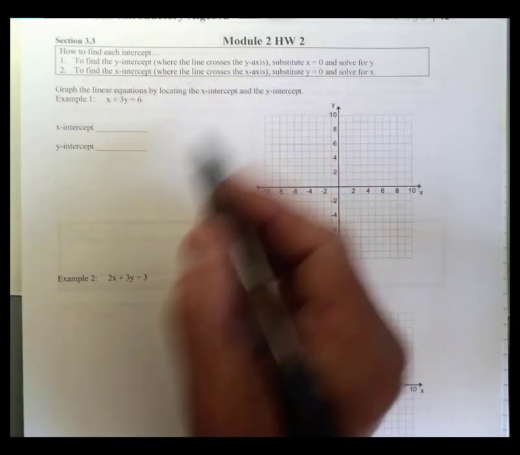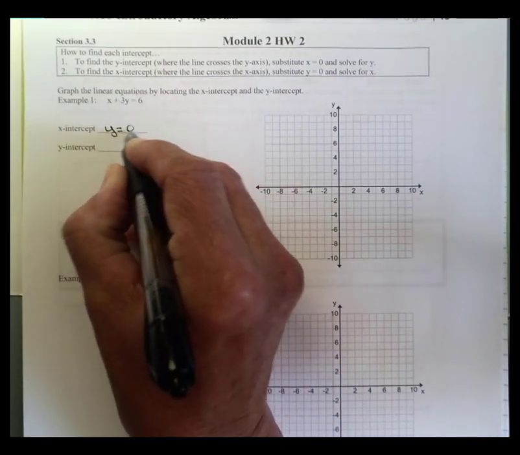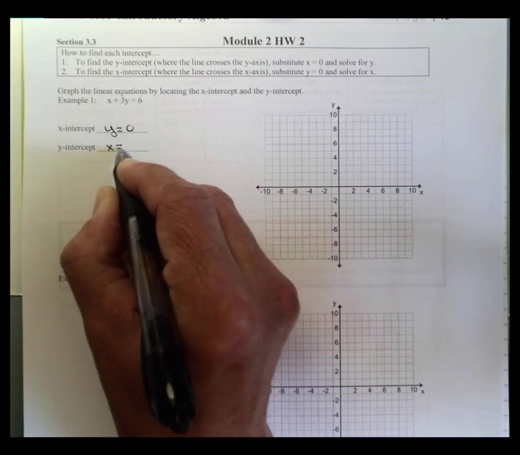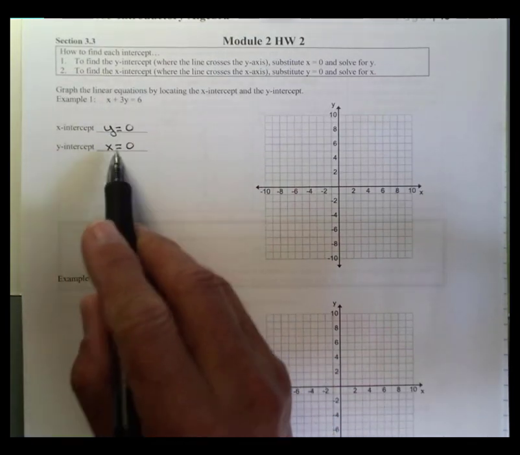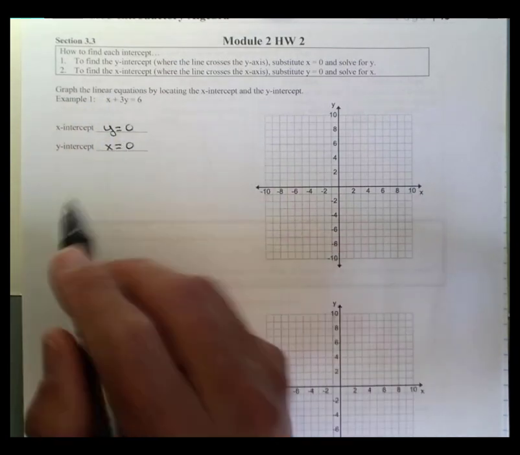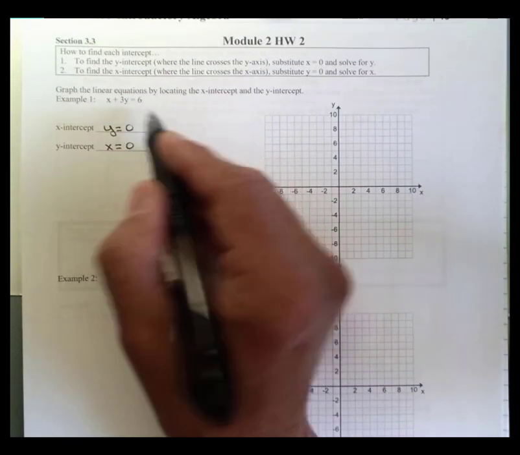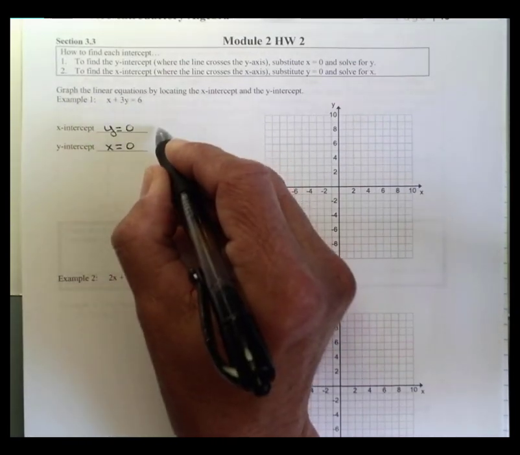I've written it up here for you a little bit. X-intercept is always y is equal to 0. Y-intercept is always x equals 0. To find the intercepts, you simply plug in 0 for the correct variable and solve for the other one. So let's solve for the x-intercept. Let's put a 0 in for y.